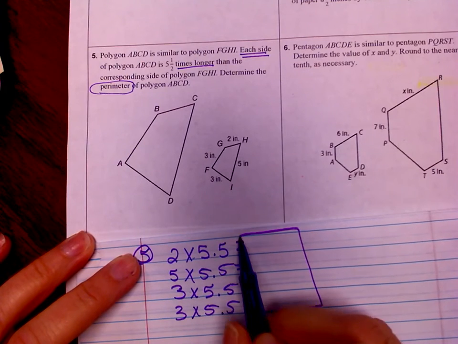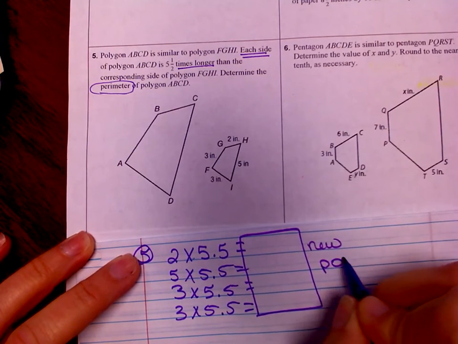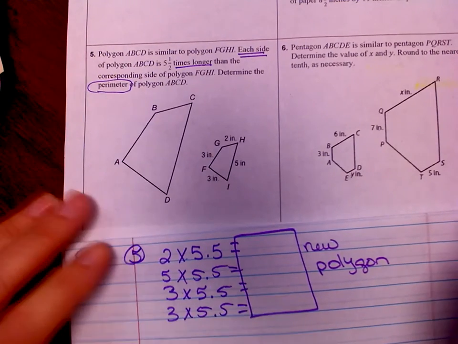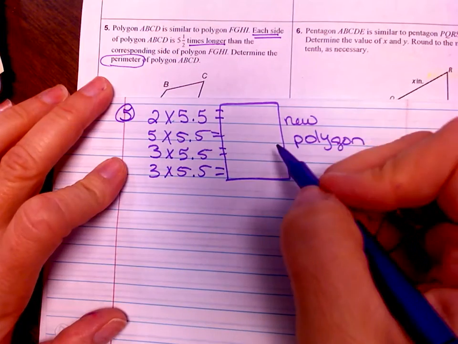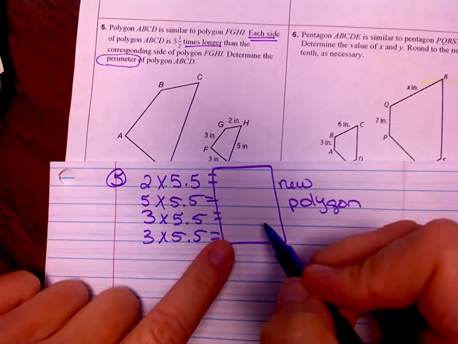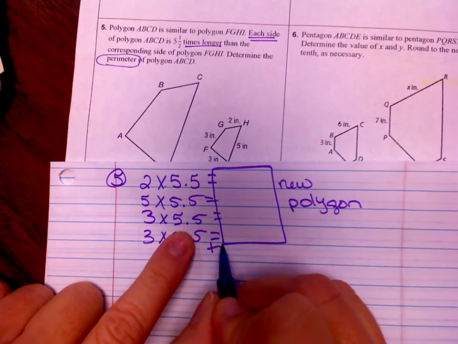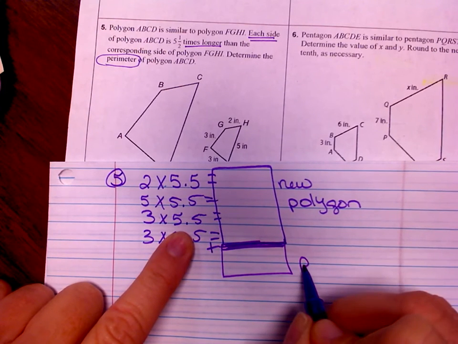Right here. This would be the new polygon. But what was the question? Determine the perimeter of this new polygon, the larger polygon. So add all of them up, and that is your perimeter.